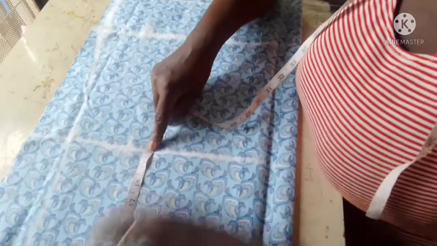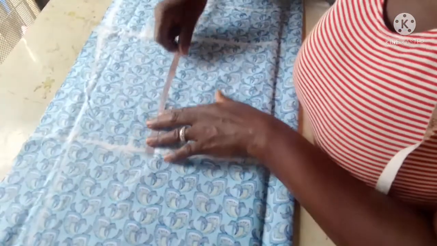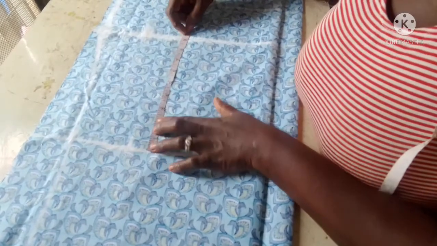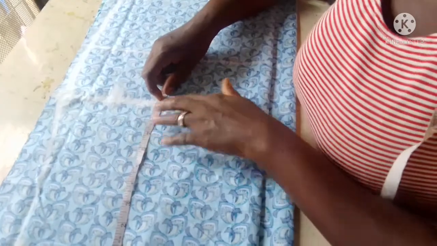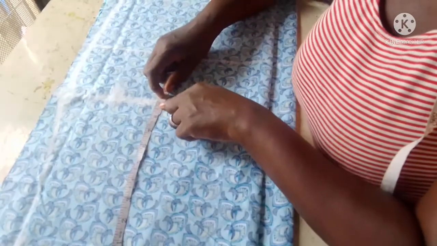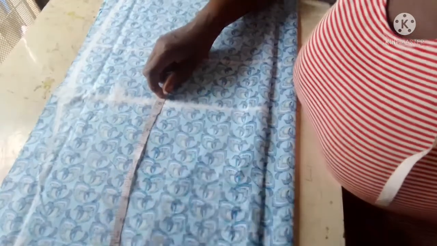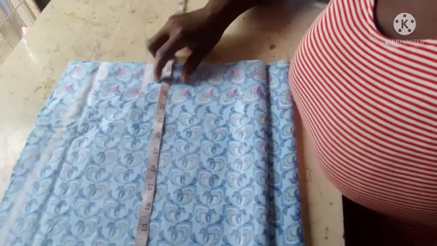All right, from this waistline I measure my hip line. I measure 9 inches. This 9 inches is mostly everyone. From waist you measure 9 inches to get my hip line. Of course, from there I take straight to my full length. So this is my full length. So I'll be placing the measurement now.